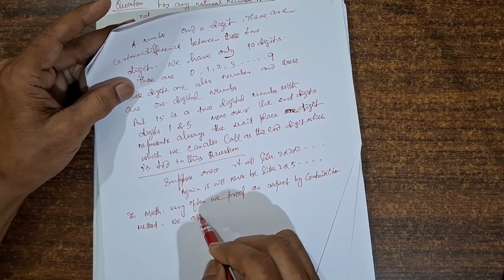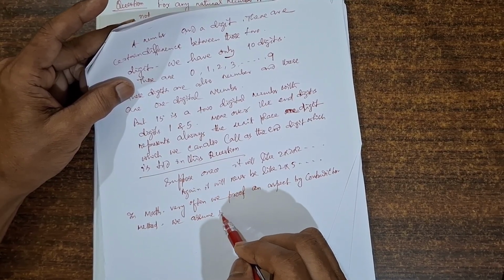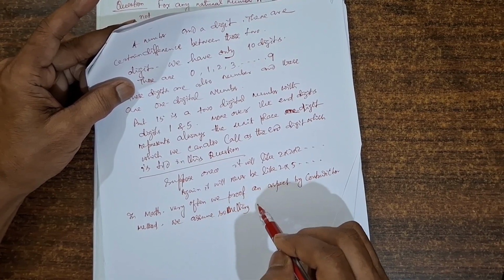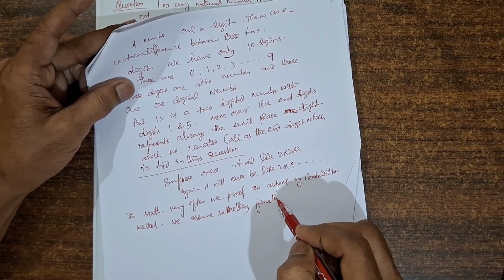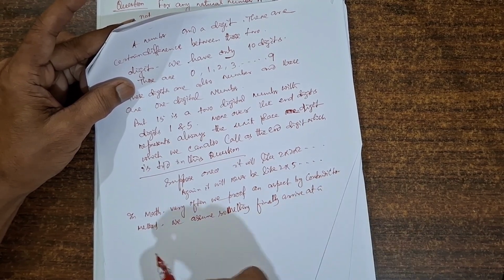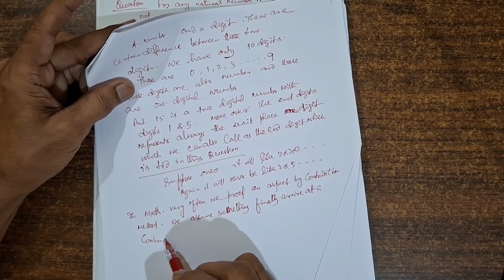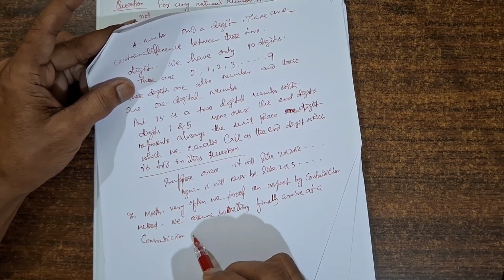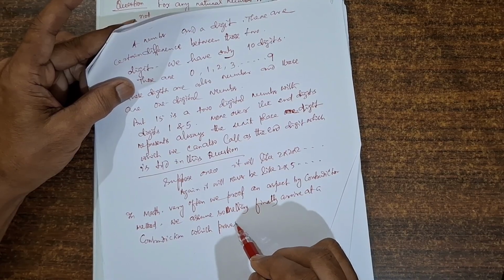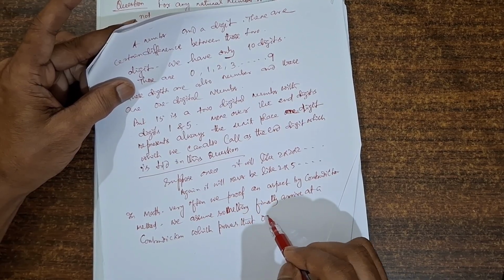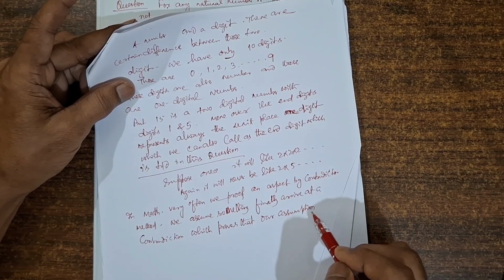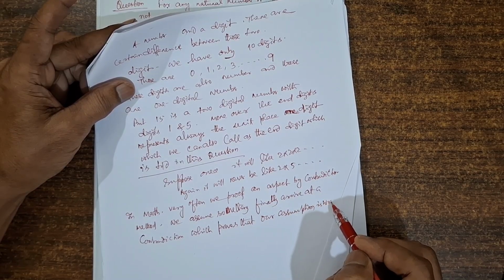We assume something, finally arrive at a contradiction, which proves that our assumption is wrong.